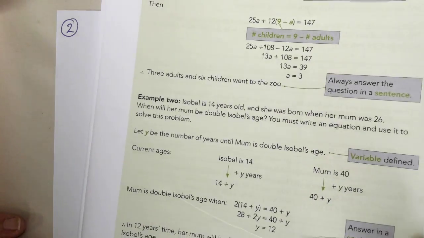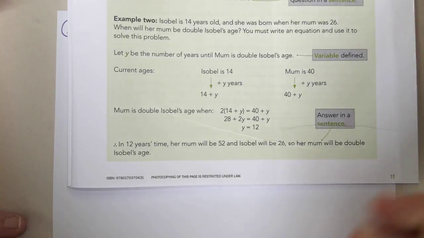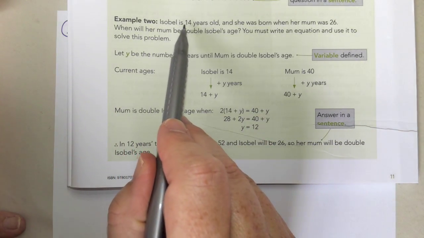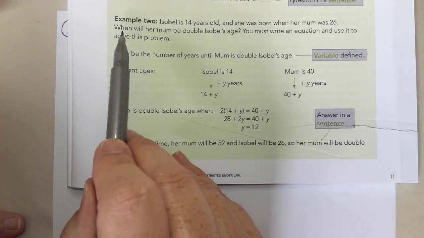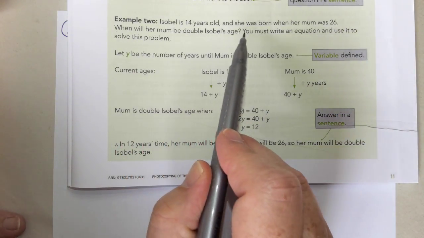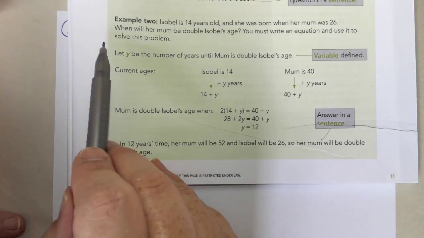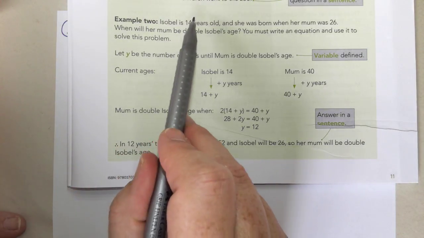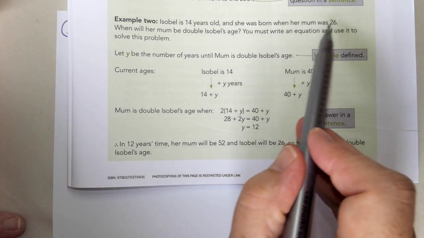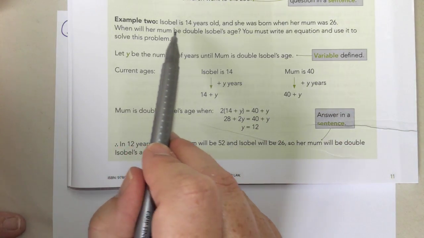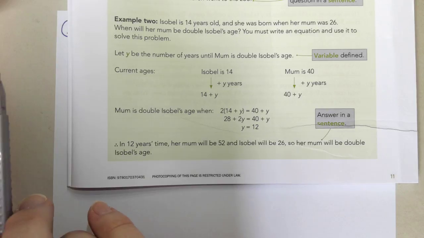So example number 2. So what have we got here? It talks about Isabel is 14 years old and she was born when her mum was 26. When will her mum be double Isabel's age? You've got to write an equation and use it to solve. So we're going to highlight the information. Isabel is 14. When she was born, her mum was 26. And we want to know when will her mum be double Isabel's age.